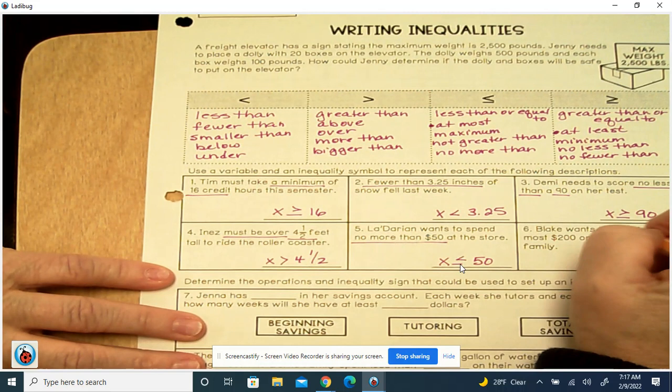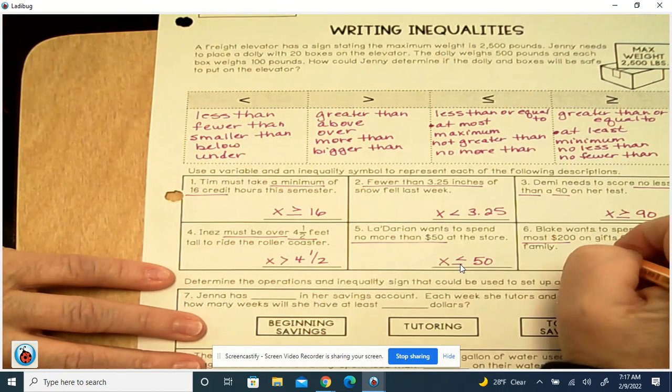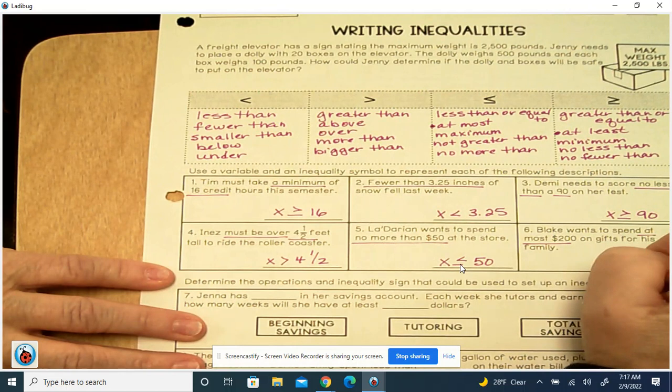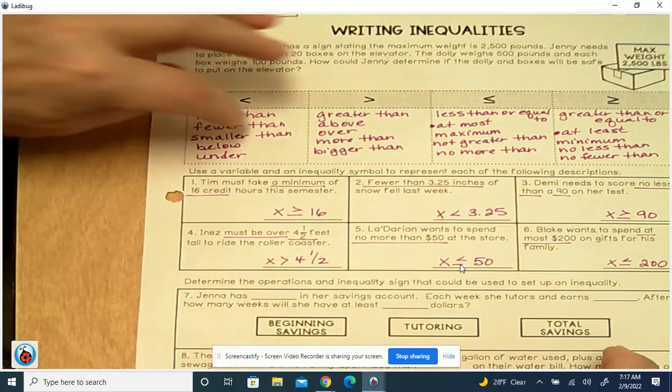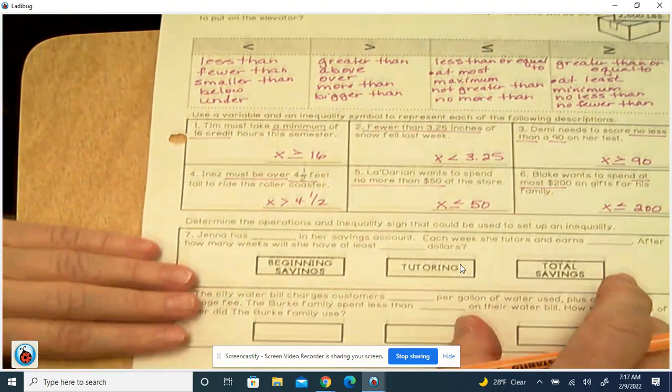Blake wants to spend at most $200. At most. So it's going to be X is less than or equal to 200. So become familiar with these words right here. A little bit easier than the equations.